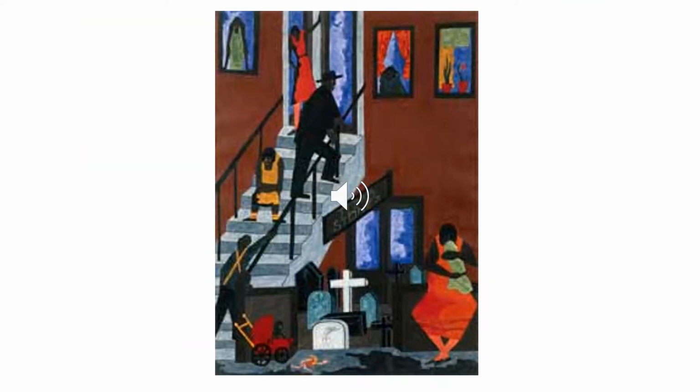Tombstone. This painting pictures neighbors and residents in the front of apartment buildings. It shows the full sweep of life within the African American community, from the cradle, the baby carriage at left, the Madonna-like mother and child at right, to the grave, marked at center by the tombstones. It shows the cycle of life and death.